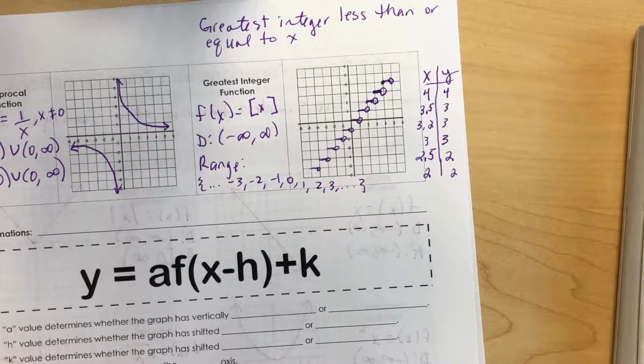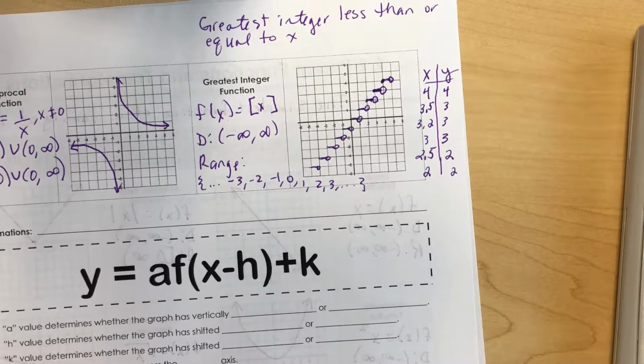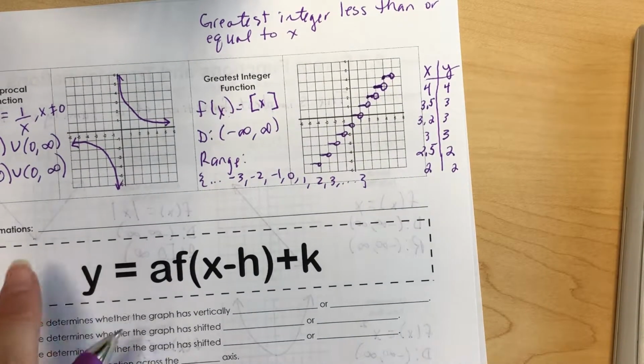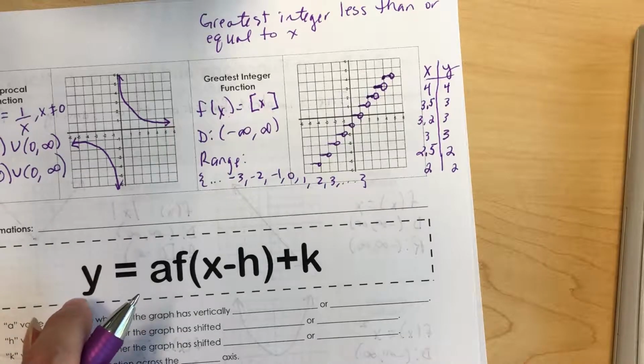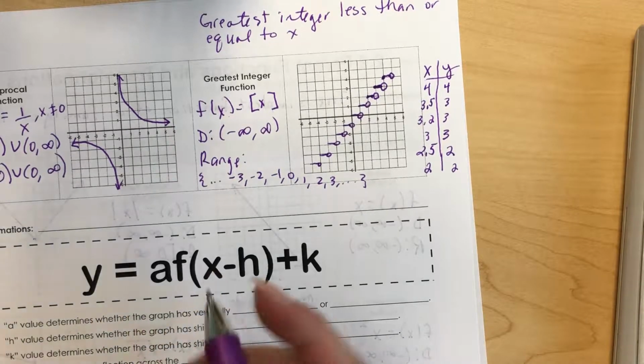All right, and now let's talk about our transformations. So with transformations, we can explain how a graph has been moved or the shape has been manipulated.